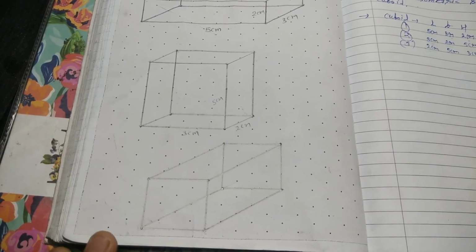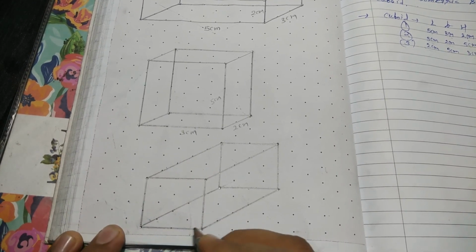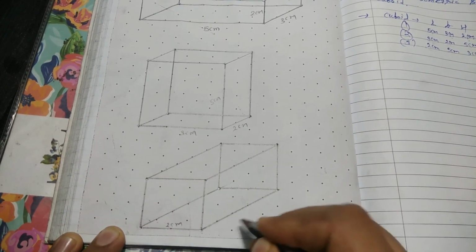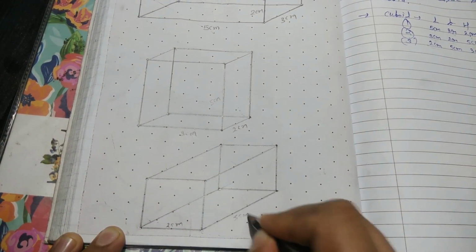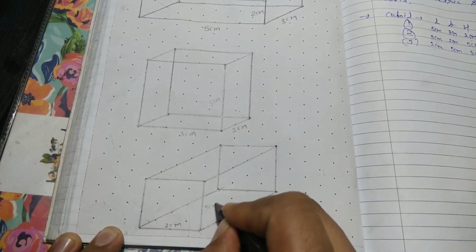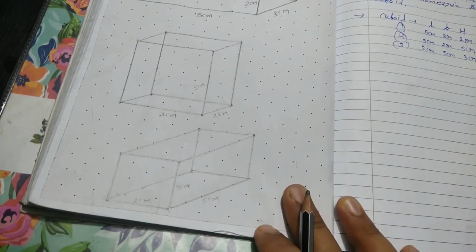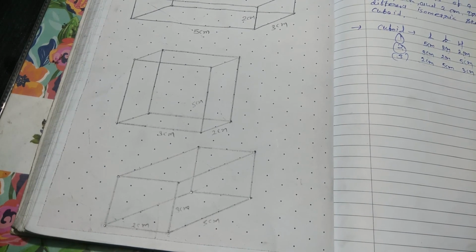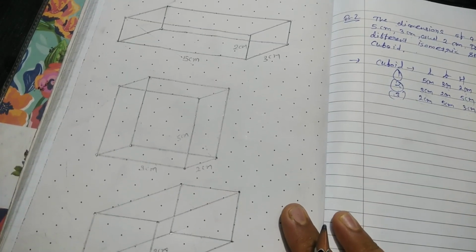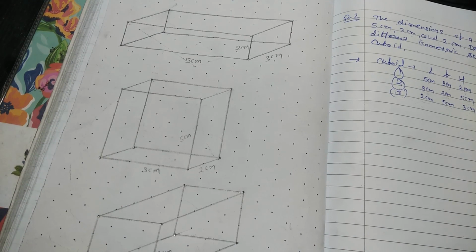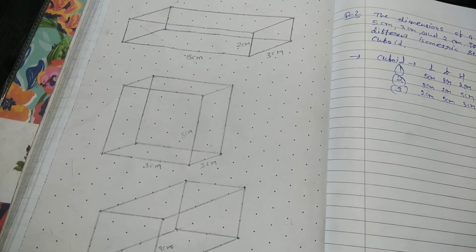Now here in this cuboid, length is 2 centimeter, breadth is 5 centimeter and height is 3 centimeter. So using the same dimensions, that is 5 centimeter, 3 centimeter and 2 centimeter, we can draw 3 different cuboids, changing length, breadth and height between 5 centimeter, 3 centimeter and 2 centimeter.